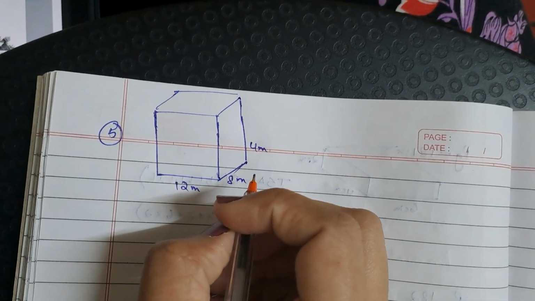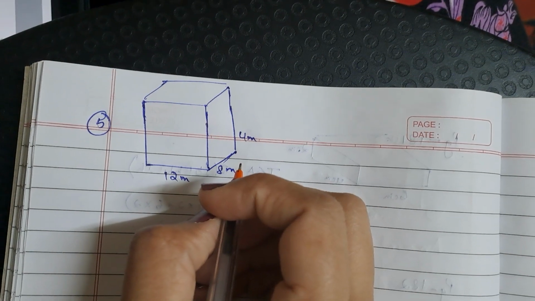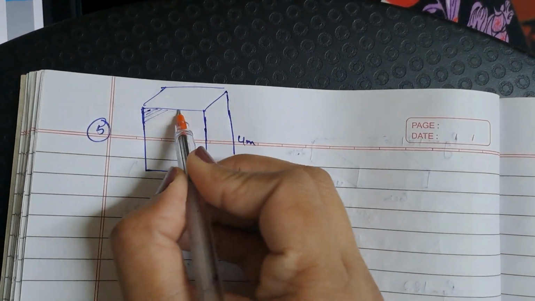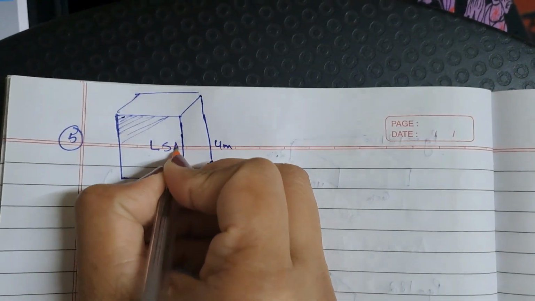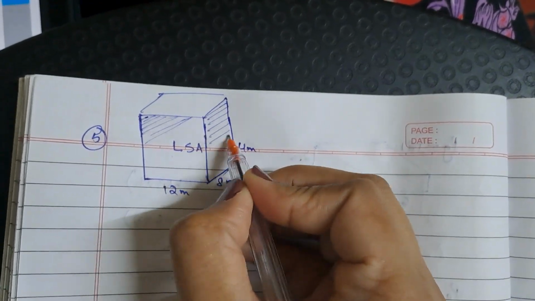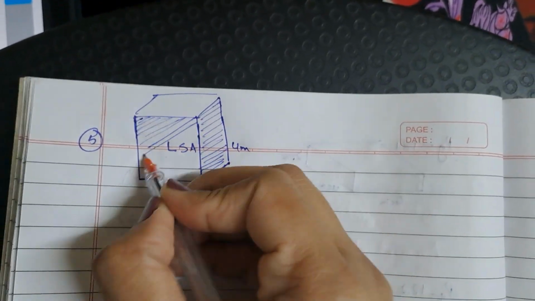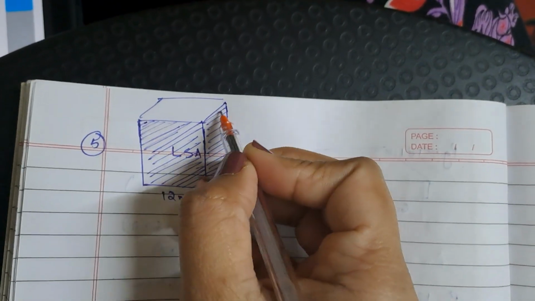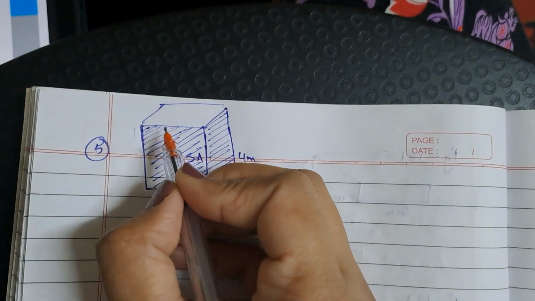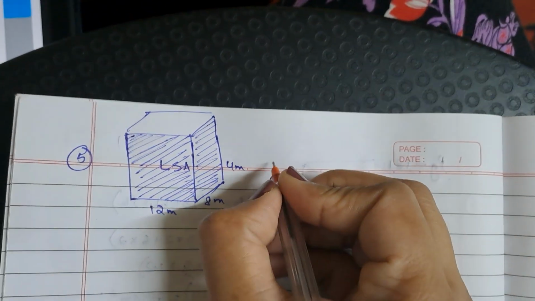Find the total cost of whitewashing all 4 walls of the room. All 4 walls of the room means we are going to go with the LSA, because I have to paint this wall. I am going to paint this wall as well, and you're going to paint the back side of the wall and this side as well. Okay, so total LSA we need to find out.